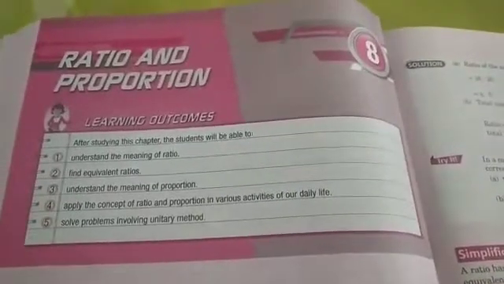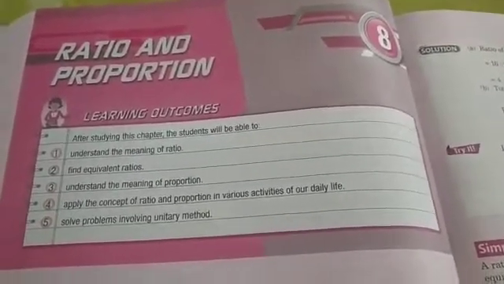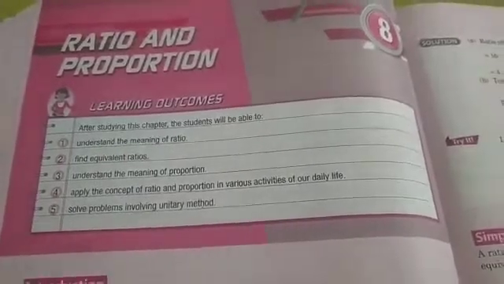Hello students, today we will be starting ratio and proportion. In this chapter we will learn about the comparison of two similar quantities. How we have to compare any type of quantity, be it boxes of oranges, the marks between two students, or the growth of any kind. So we will learn the comparison between two similar quantities in this chapter.